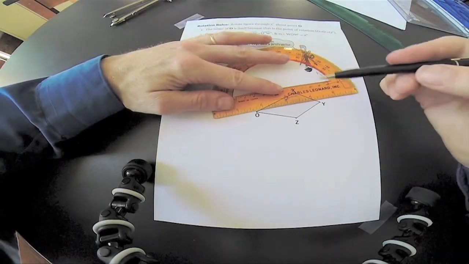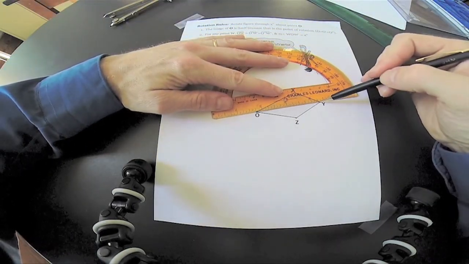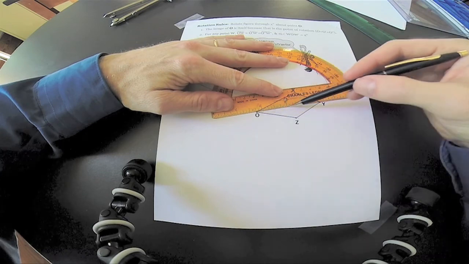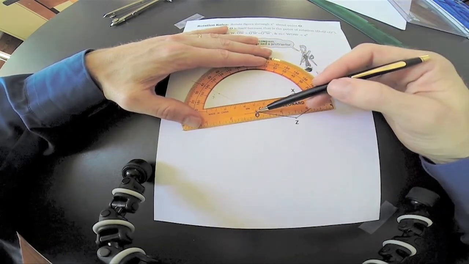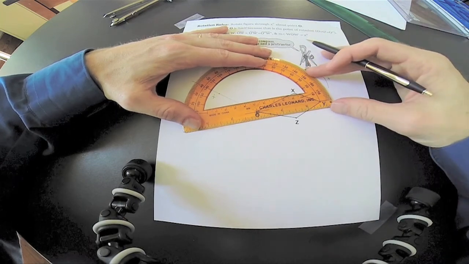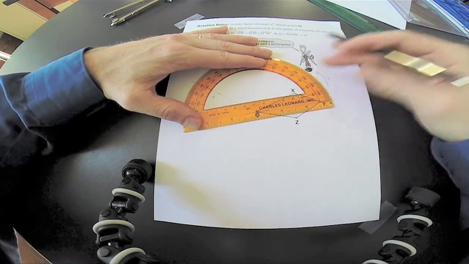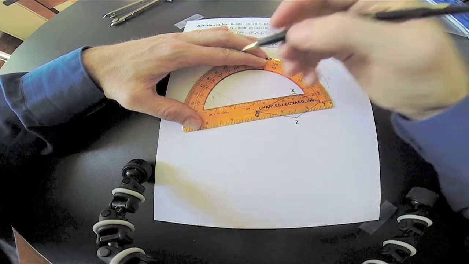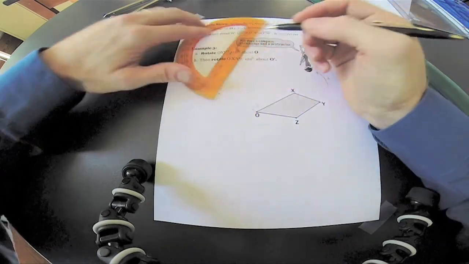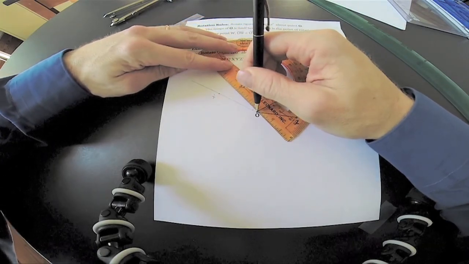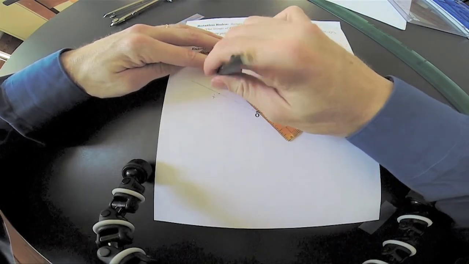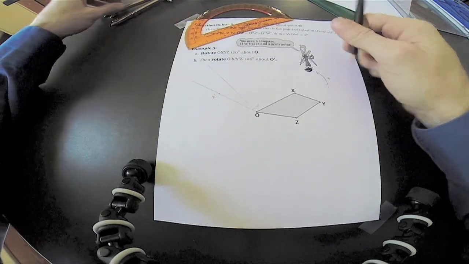So I'll do Y now. It might help me to put a little bit of a line in here so I can see it when I'm measuring. So I put the center of the protractor at the center of rotation, line it up at 0, and measure 120 degrees. Then I'm going to put another light line here. We're going to end up erasing this one.